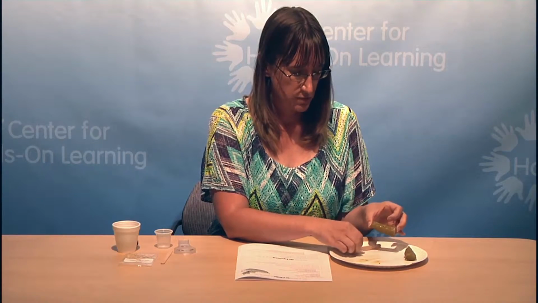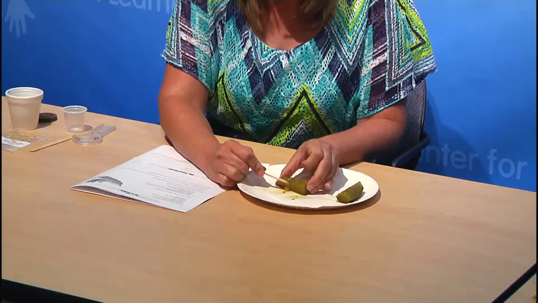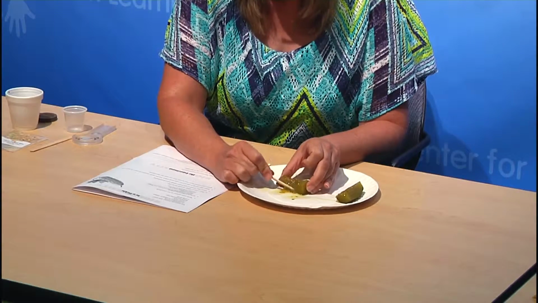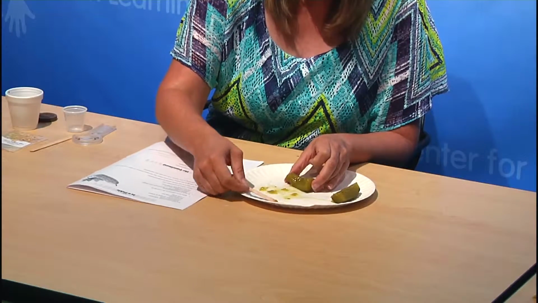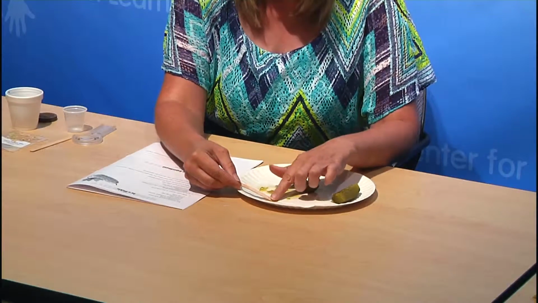So the next thing you're going to do is talk about how the pickles might be different from each other on the inside, and have them look at the inside and what could possibly be different from one to the other. We want to introduce the idea that each pickle spear may have a different number of seeds, and that's what they're going to experiment with today. So each student or group of students will take their pickle spear and they're going to use a craft stick to scoop out as many seeds as they can. And they're going to separate those. That's the data that they're going to be collecting, is the number of seeds that are in each pickle spear.